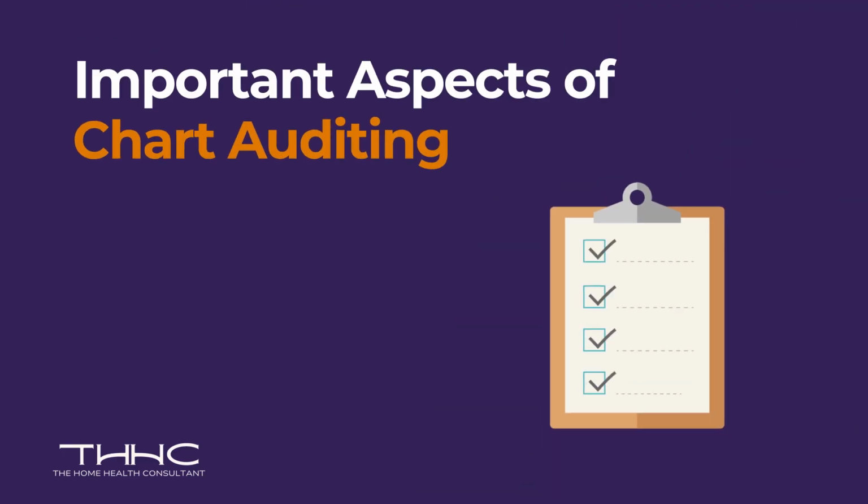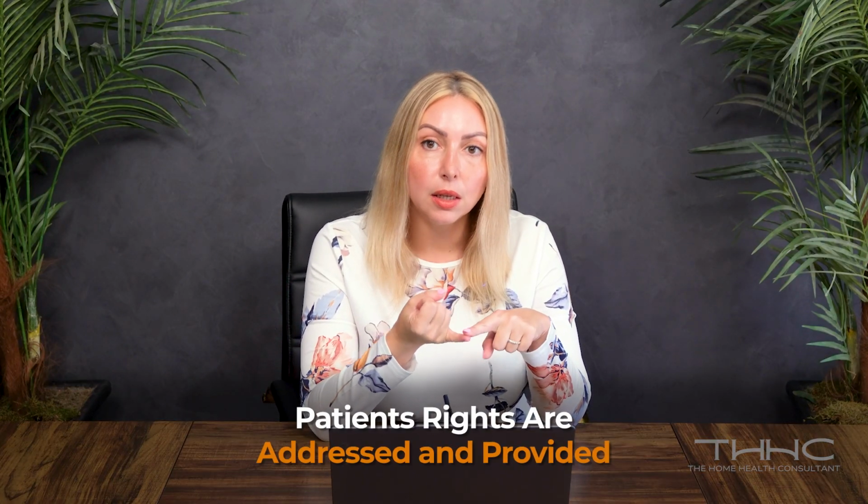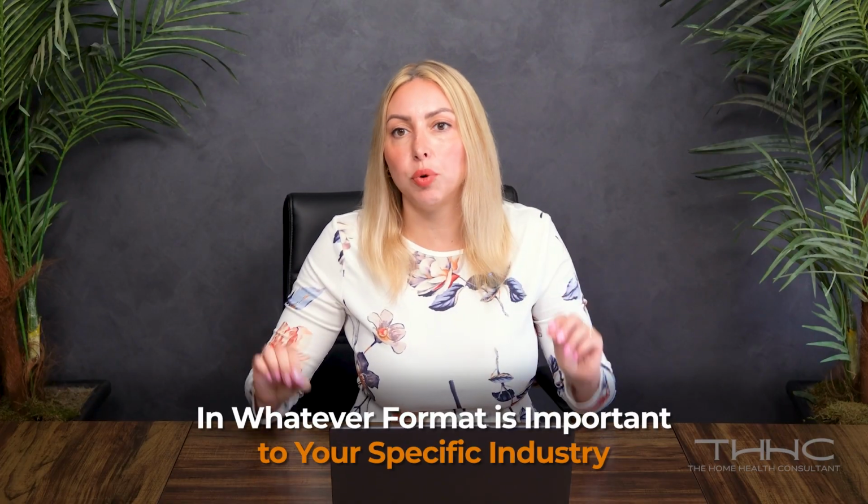But some important things: you want to make sure, especially in hospice, but in home health this is relevant too, that patients' rights are addressed and provided in whatever format is important to your specific industry. That absolutely needs to be part of a chart audit because it is part of what the surveyors are looking at, and it is a big, big, big place for conditions.